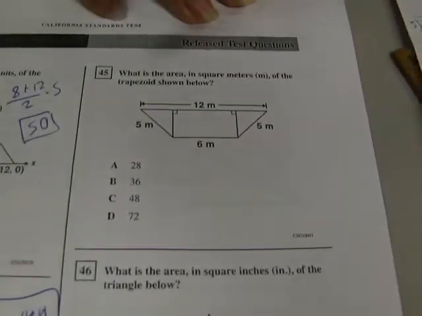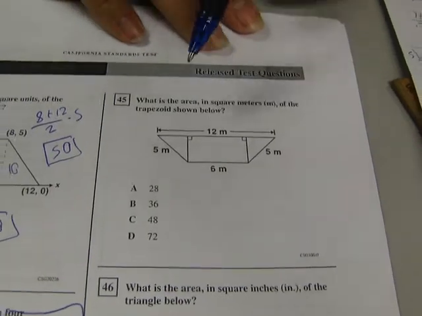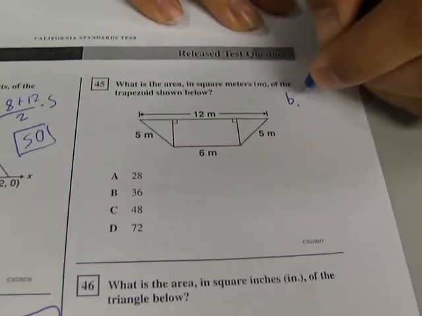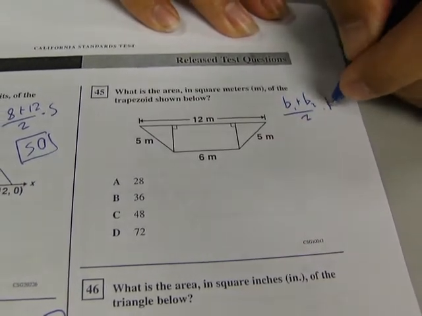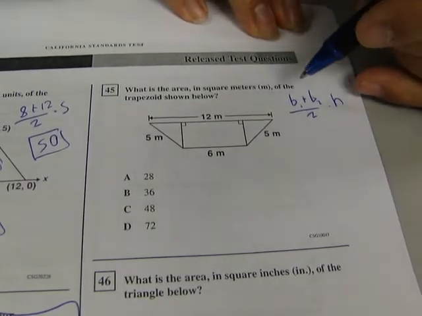Alright, 45. What is the area in square meters of the trapezoid shown below? Okay, again, trapezoid is going to be base 1 plus base 2 divided by 2 times height. This one gets a little weird because the height's not given.